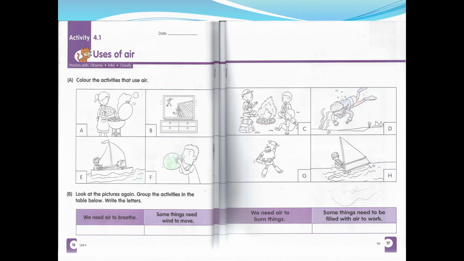The last one says some things need to be filled with air to work. Remember that filled with means that inside of this object there is air. And the correct letter is letter F.